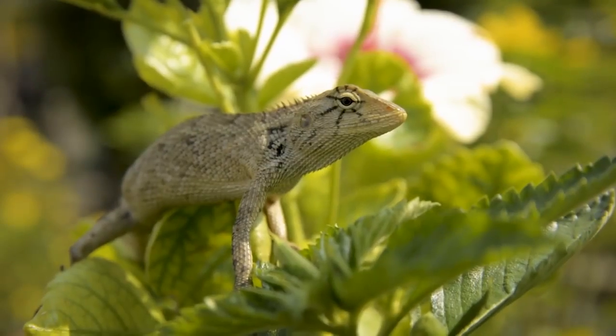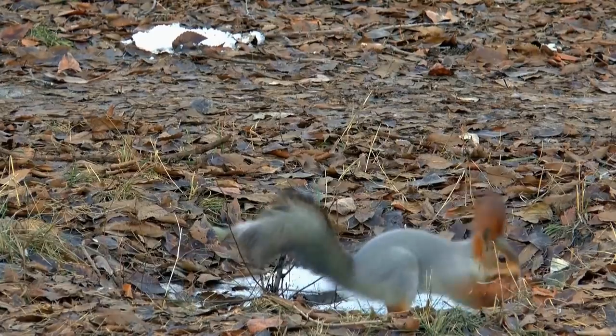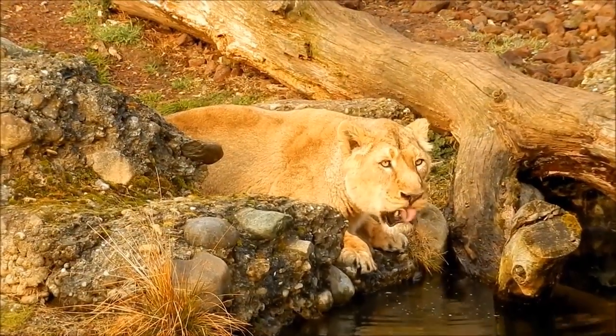Having camouflage that helps you blend in with your environment is also a very useful adaptation to have. It can help you hide from predators who might be looking for a quick snack. It can also make you harder for your prey to see, which allows you to get in close and get a sneak attack.